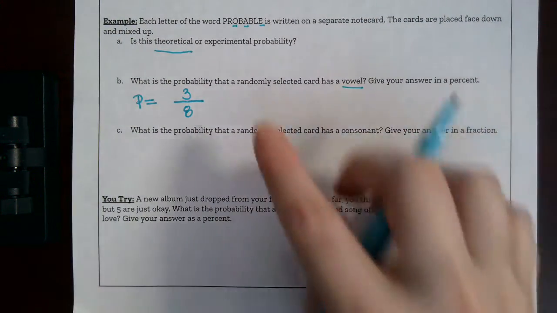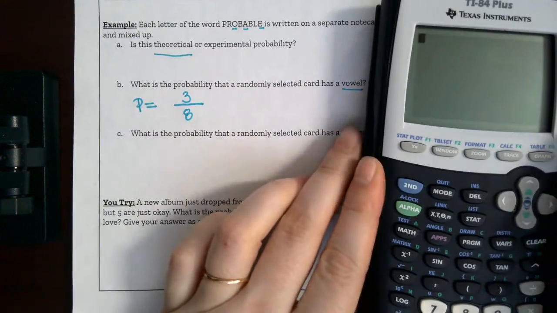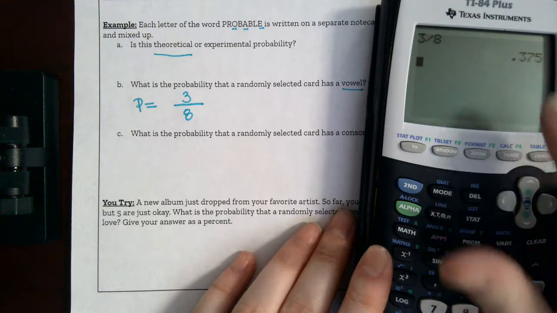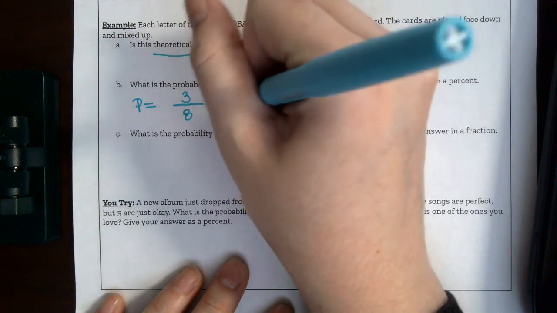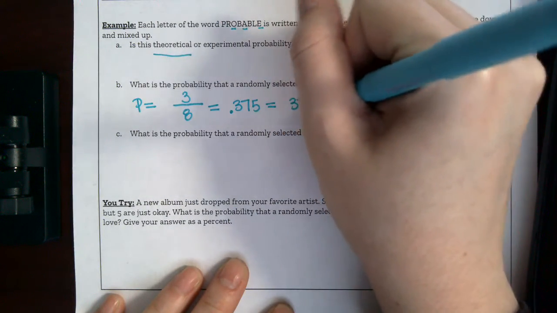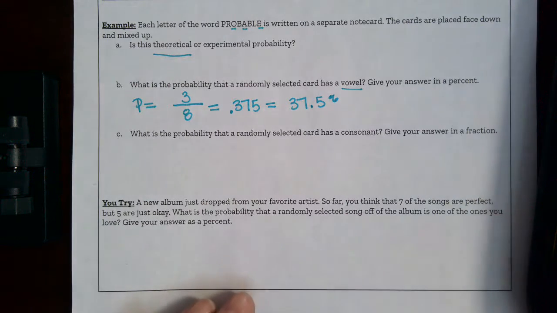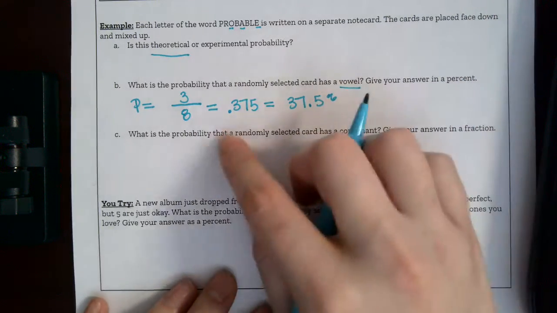And this answer needs to be in a percent. If it asks for a fraction, we would be done. It would be 3/8. However, if we want to find a percent, we have to convert it to a decimal and then a percent. So this is equal to 0.375, which is equal to 37.5%. So we have a 37.5% chance of pulling a vowel.